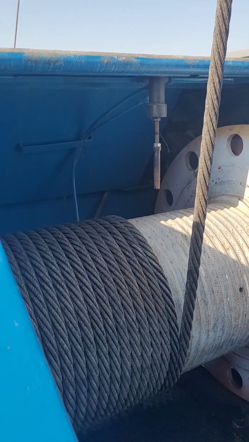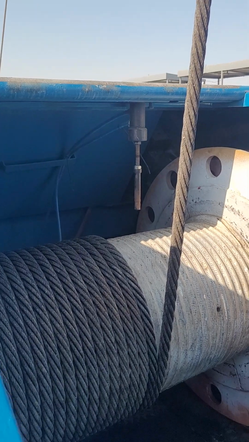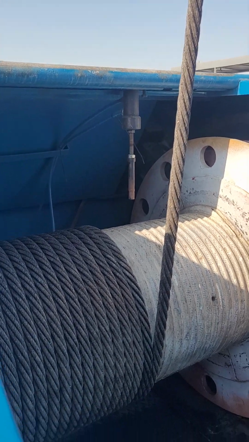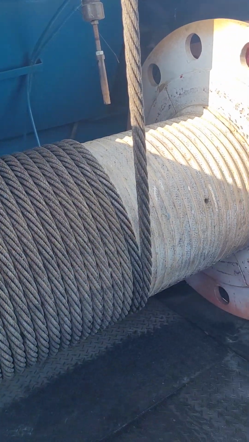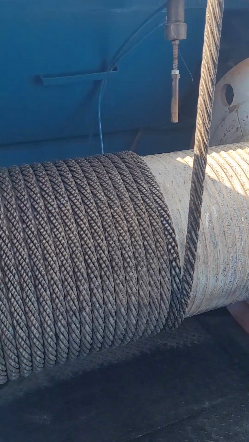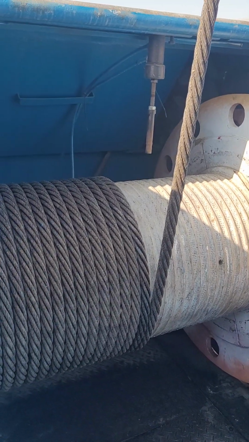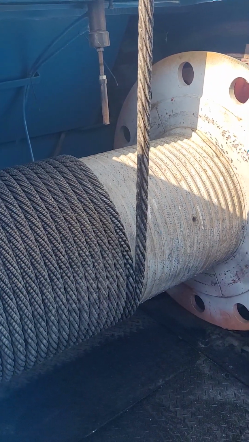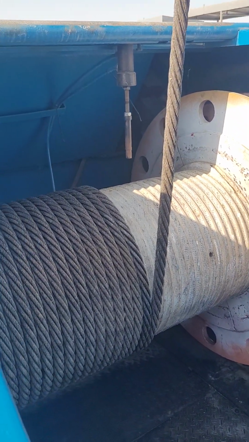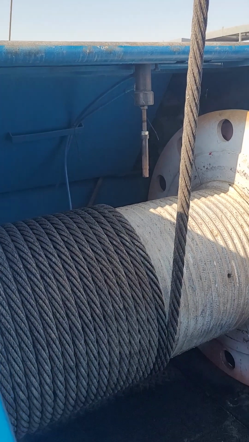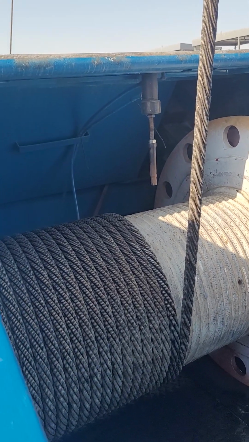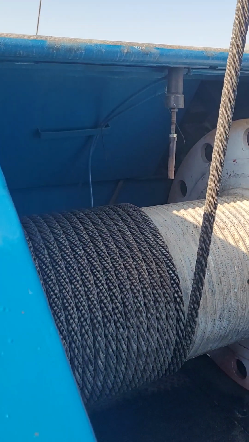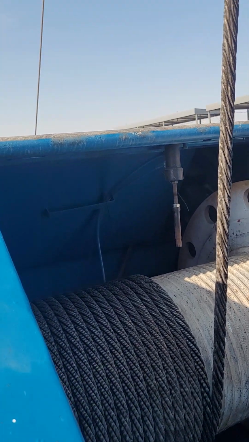This one, to avoid hitting. So when we have this layer, 1 layer, 2 layers, 3 layers. When we go to the 3rd layer, then the cable drill line will hit with it and will switch off. And we have another also switch, electrical. This is from the top.